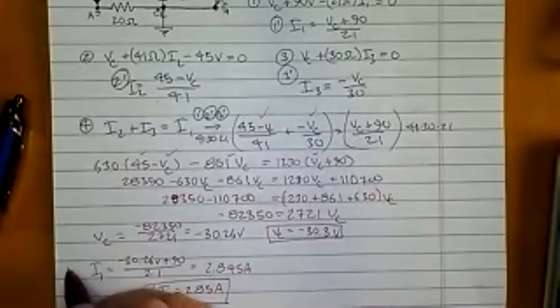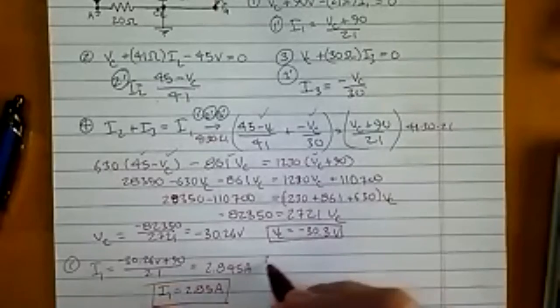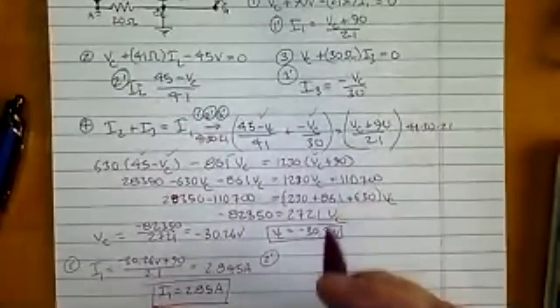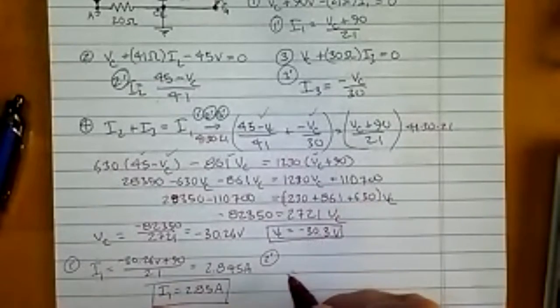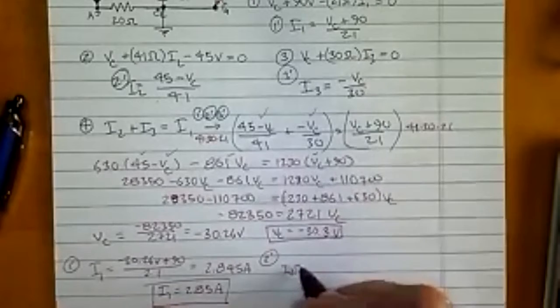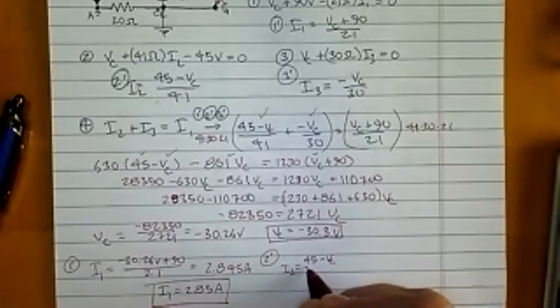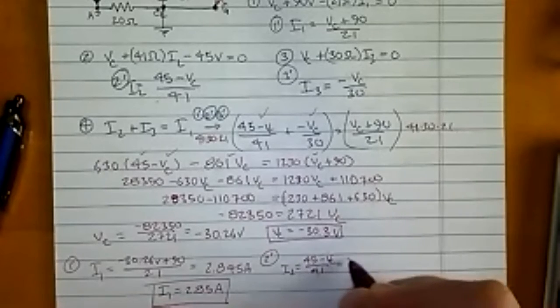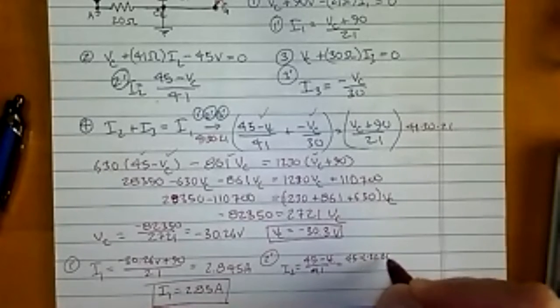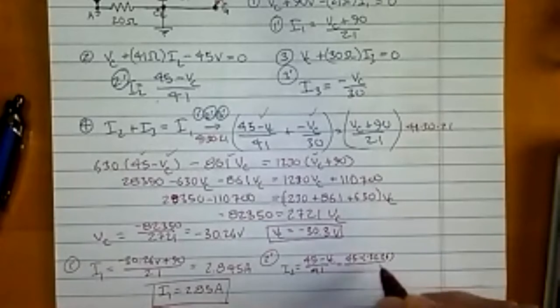Now using 2 prime, I'm going to say that I2 is equal to 45 minus VC over 41, which is 45 minus a negative 30.26. I had to track that down for like 20 minutes to realize what I did wrong there.